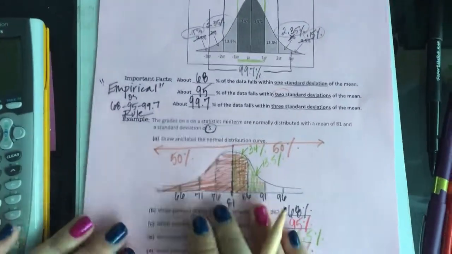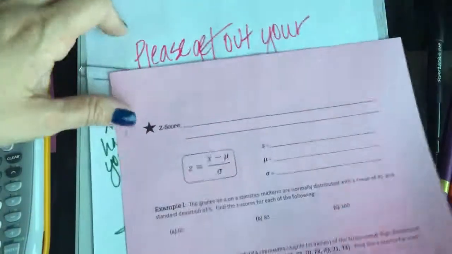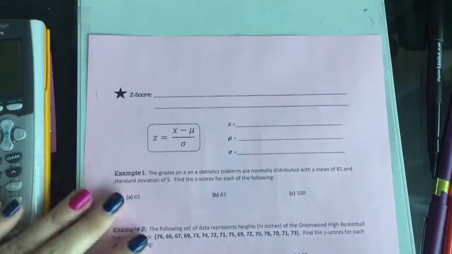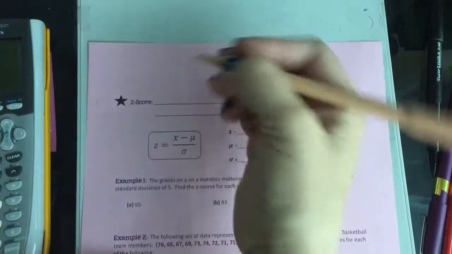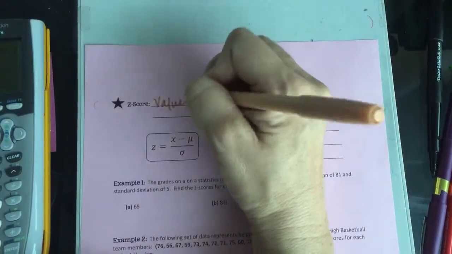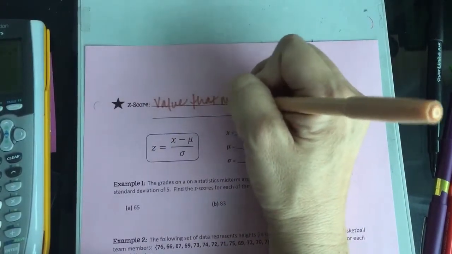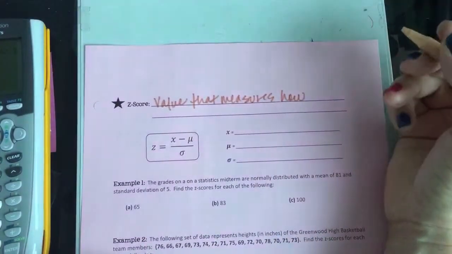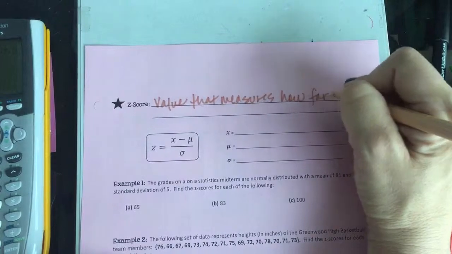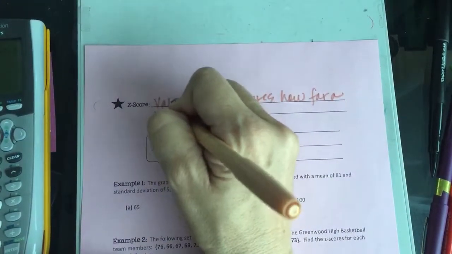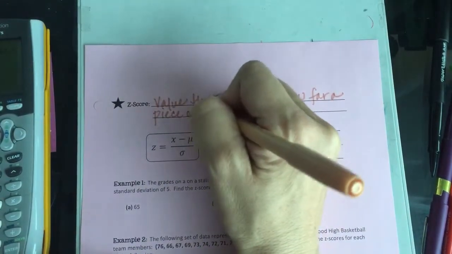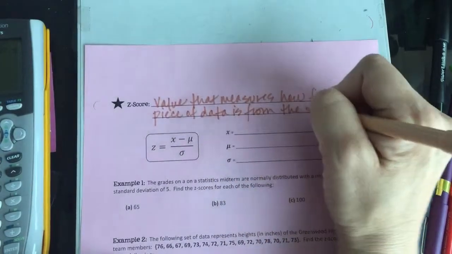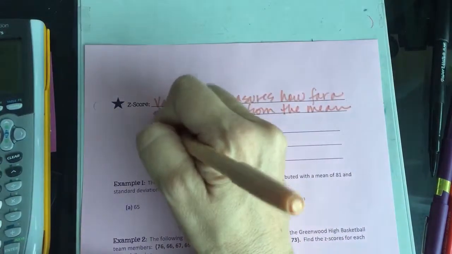I'm going to move on to the back side and introduce another idea related to the normal curve, called z-scores. A z-score is a value that measures how far a piece of data is from the mean in terms of standard deviations.